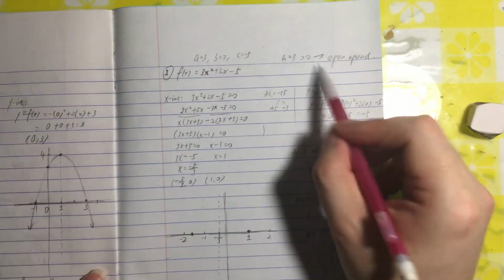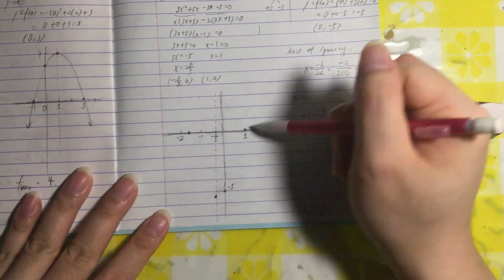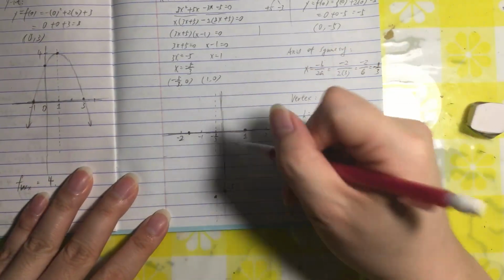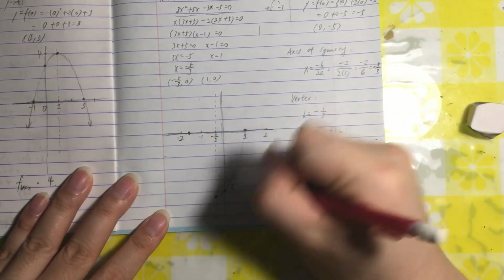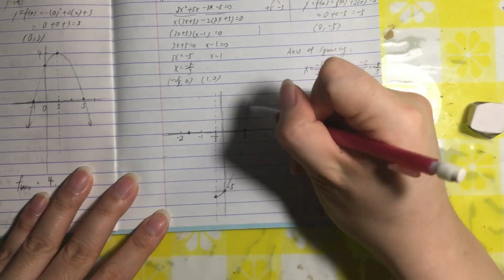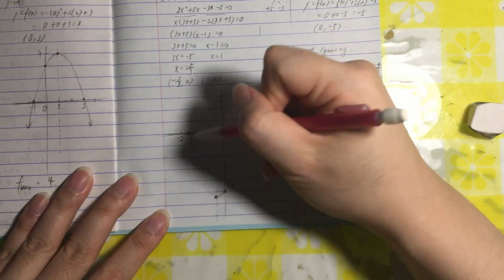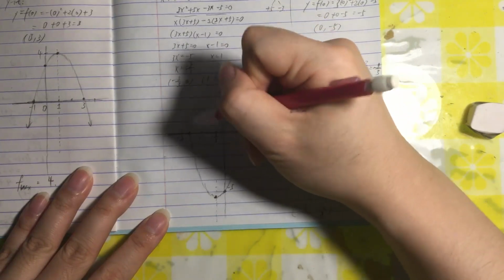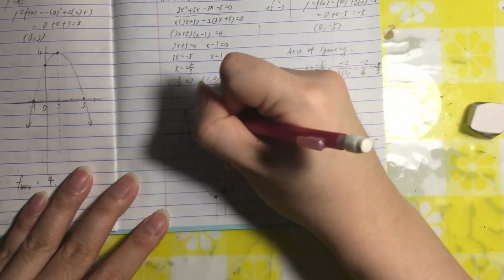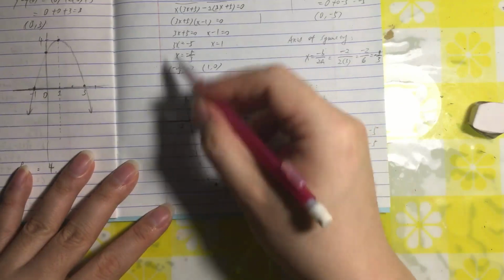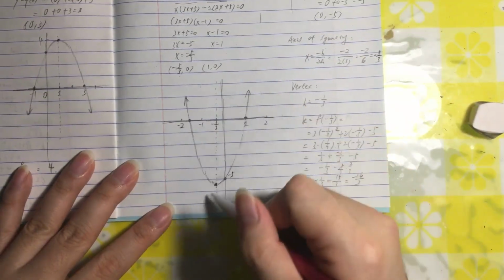And we know that the parabola is open upward. Then passing through these points, draw the parabola open upward. That's the graph of the parabola. Since the parabola is open upward, we know it has a minimum.